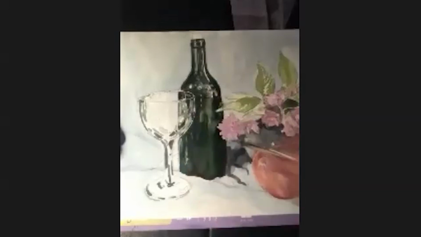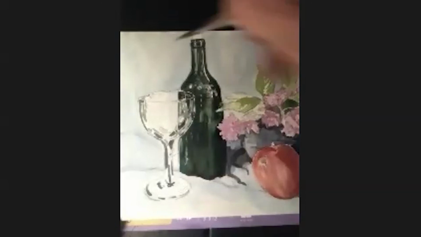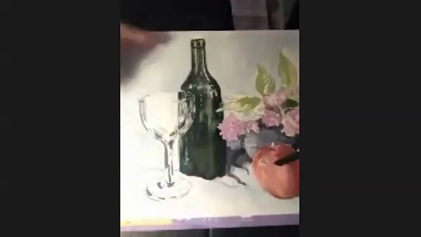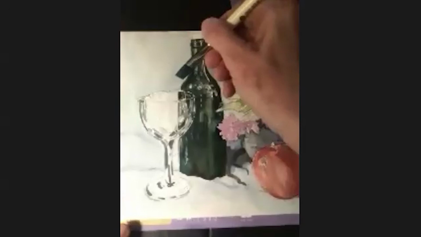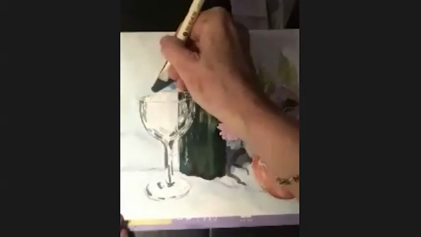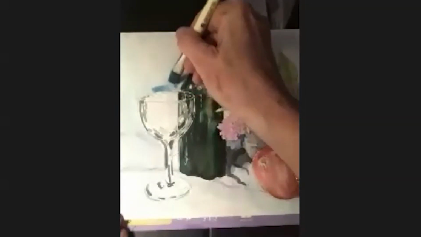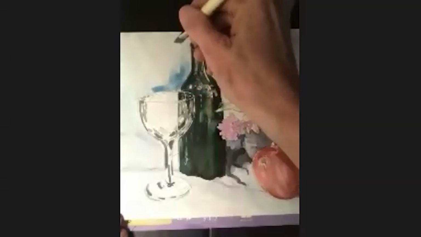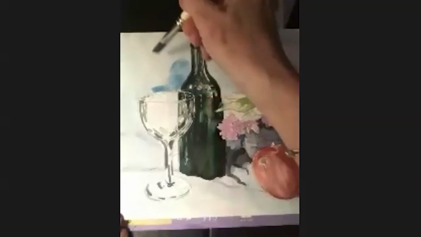Okay, so let's go to the background, and I'm going to switch brushes and use my flat brush to use my cerulean blue. I basically used my cerulean. I may have put a little bit of the ultramarine in there. So I have a puddle for the blue. I have one layer on the background that I did last time. What I want to do is a second layer for the background. And while it's wet or semi-wet, I'm going to do some variations.